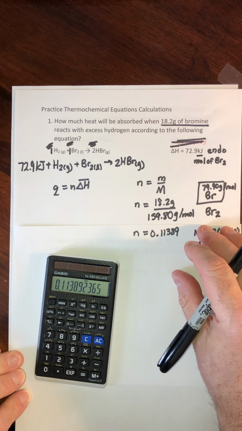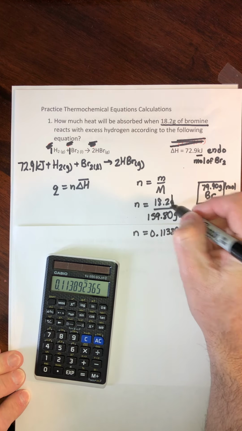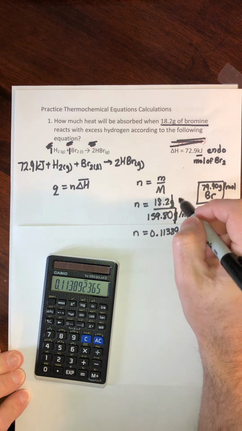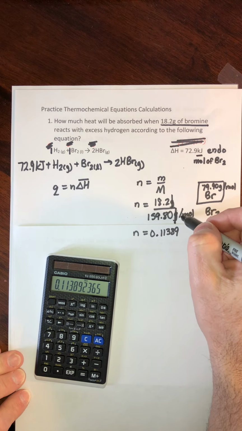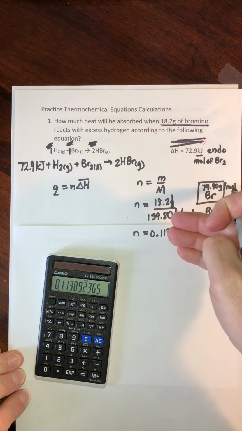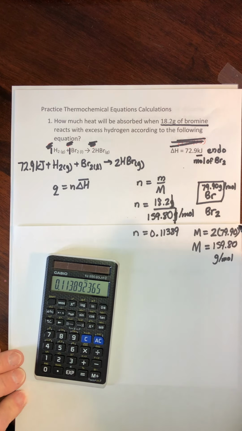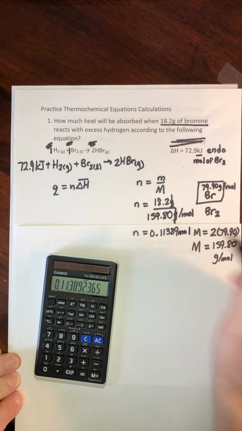But if you wanted to do it through unit cancellation, you got a grams in the numerator and a grams in the denominator that'll cancel. That leaves you with 1 over moles. It's like the moles is in the denominator twice. It's in the denominator of the main fraction, but it's also in the denominator of the unit. So if you've got 1 over a unit, the 1 overs cancel, and it just gives you moles.